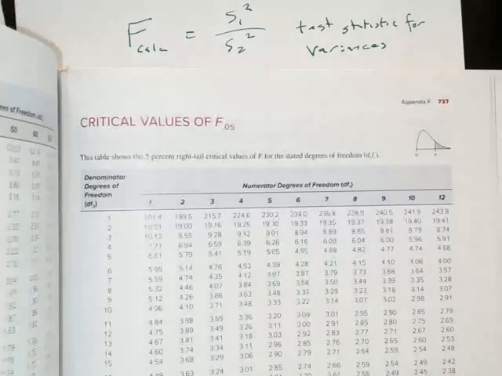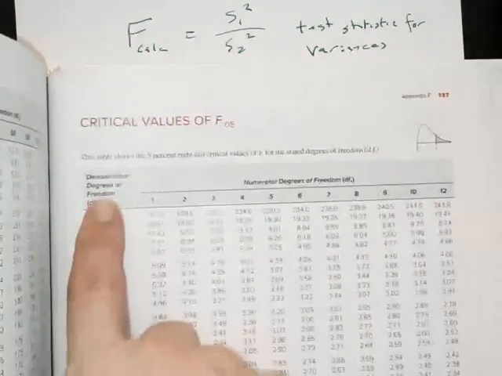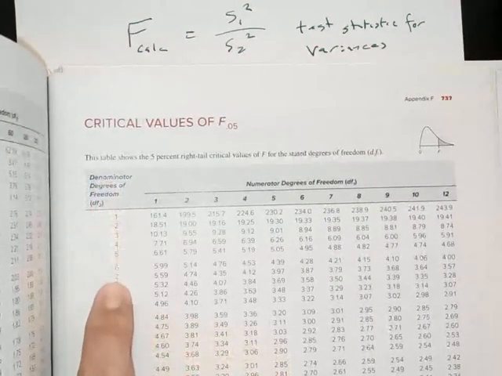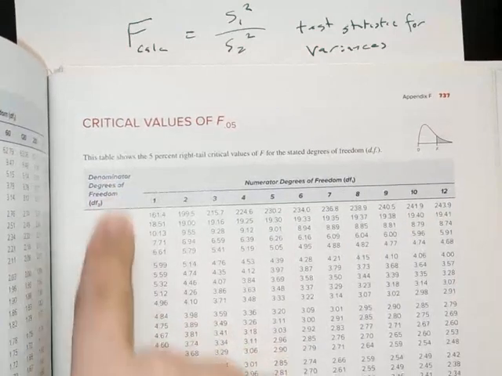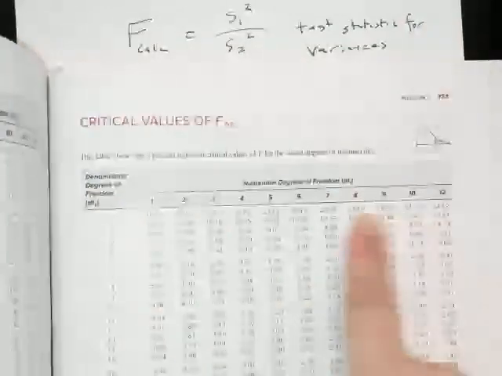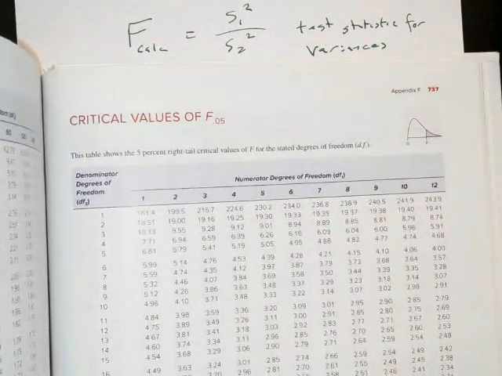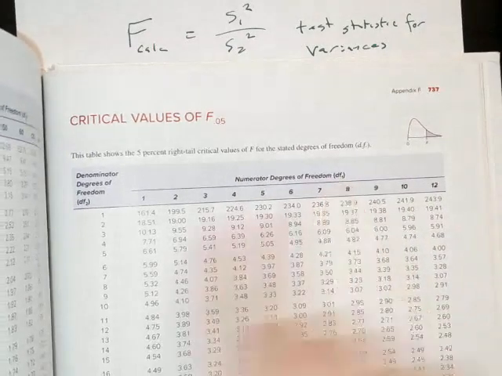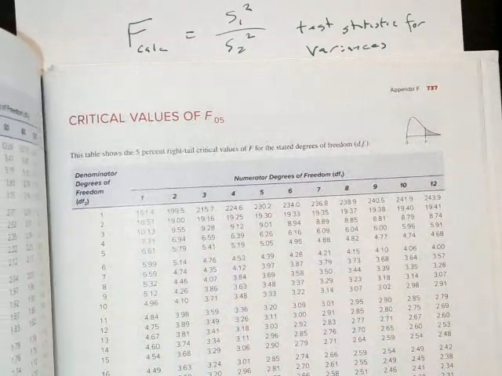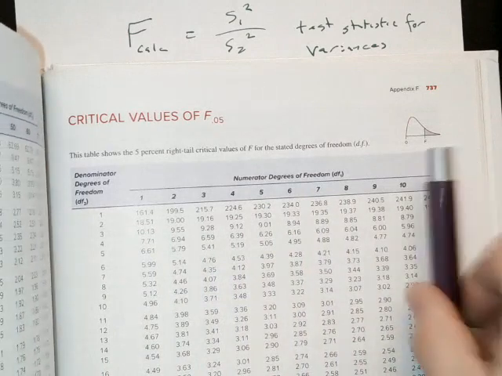Now, here's where reading this table is weird to me. They give me the degrees of freedom for DF2 by row and DF1 by column. To me, this is backwards. But I didn't make the table. I have to deal with it. That's why they say DF1 here and DF2 here. 10, 7. Which one's 10? Which one's 7? Okay, so 10, 7.